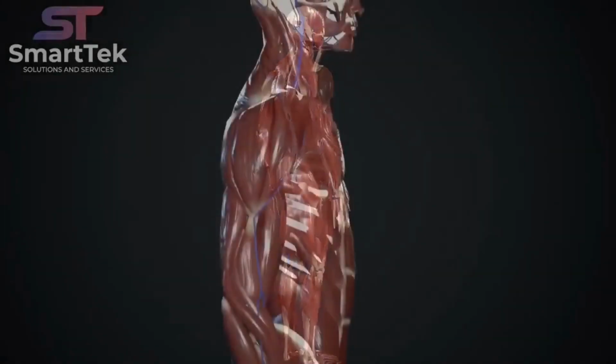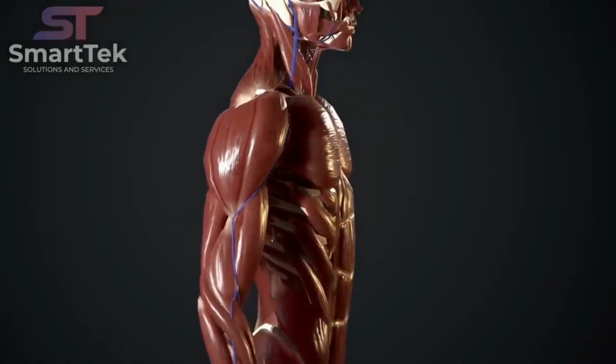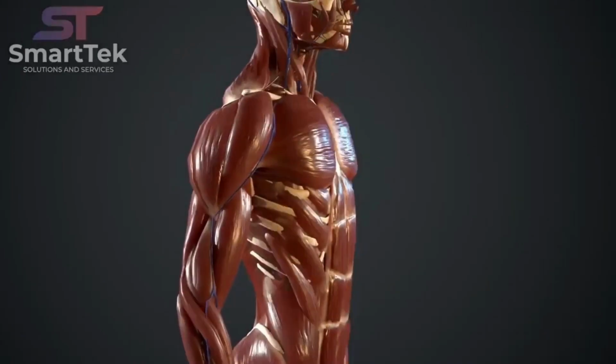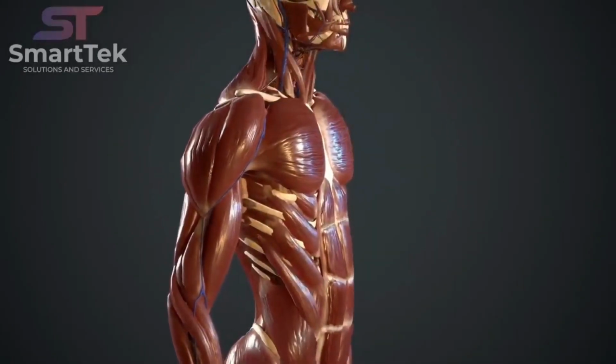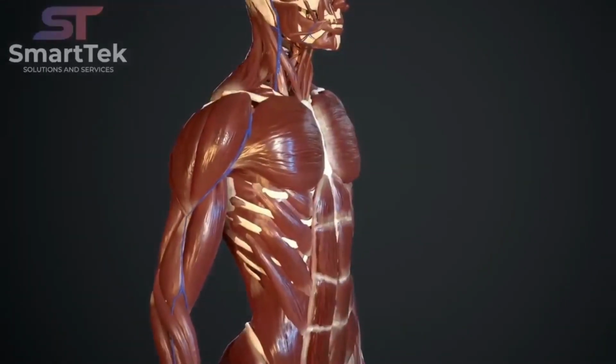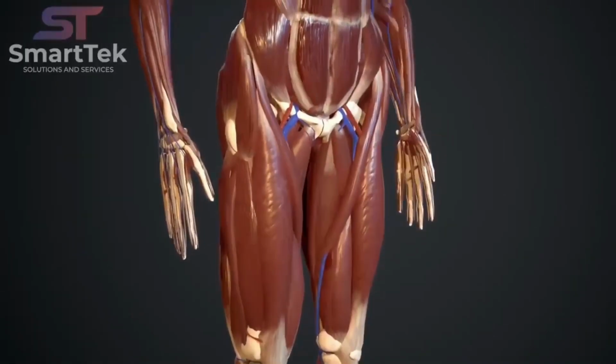This is our body system. Our body system is very complex, and we as humans have so many body systems that work together to make us survive. So it is important for us to take care of our body system.